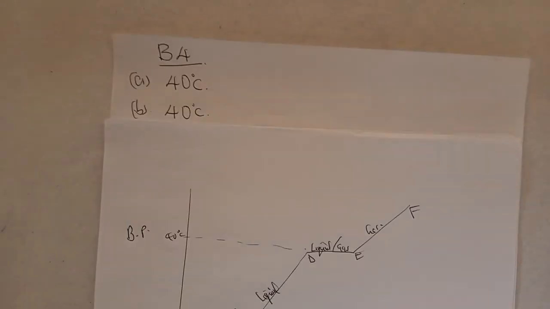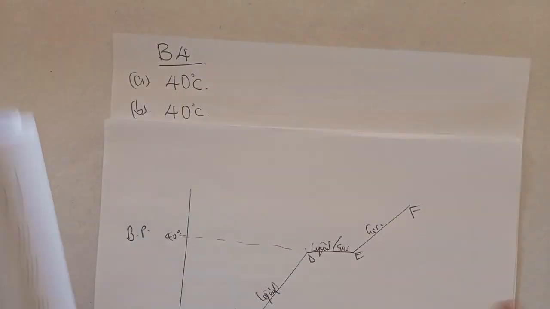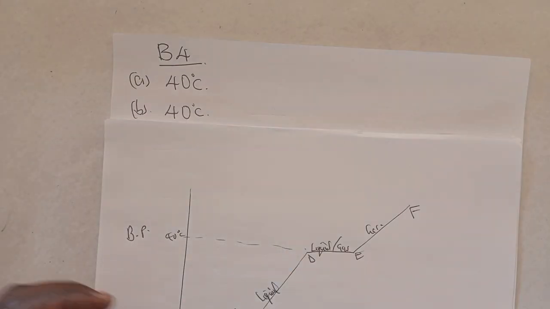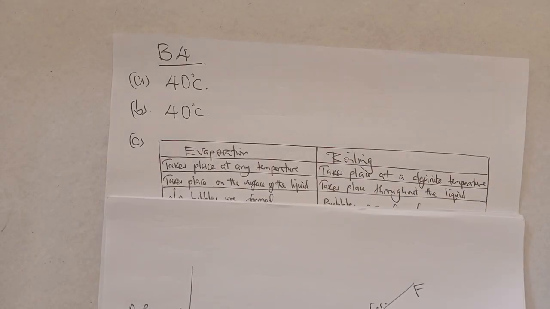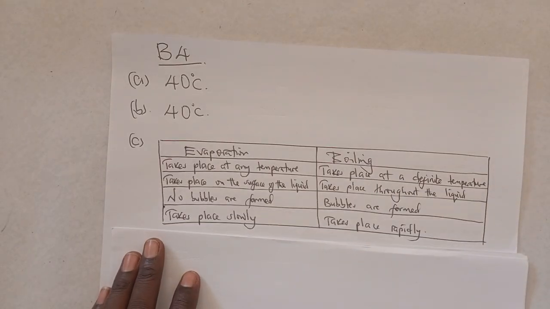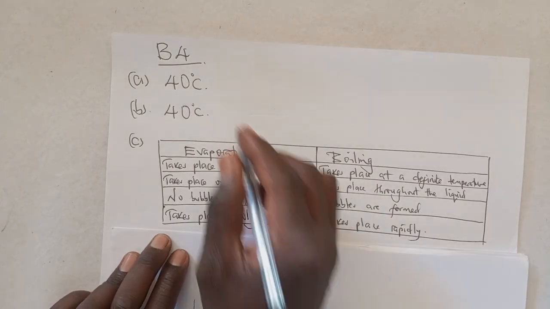The next question asks to state one difference between boiling and evaporation. So there are a number of differences, and I've decided to just tabulate them or put them in a table form so that you can choose which one you think is the best for you. So evaporation and boiling, these are the differences.